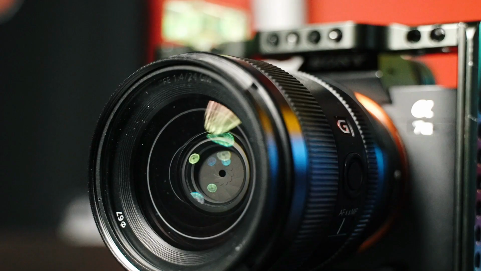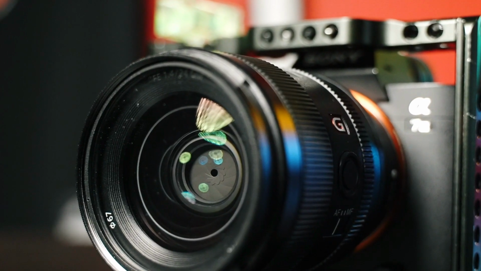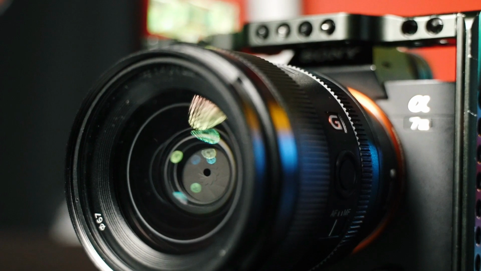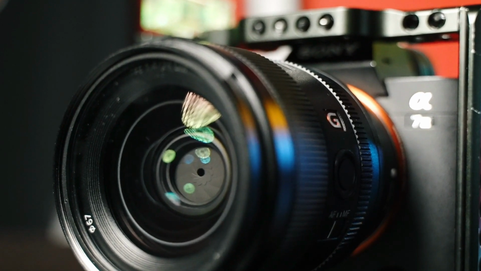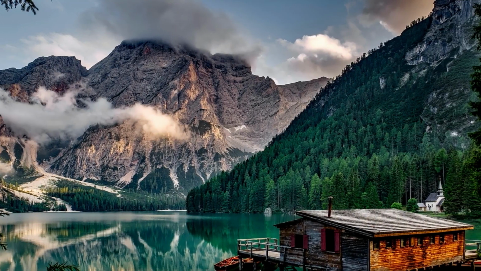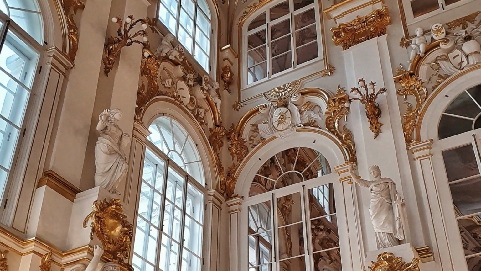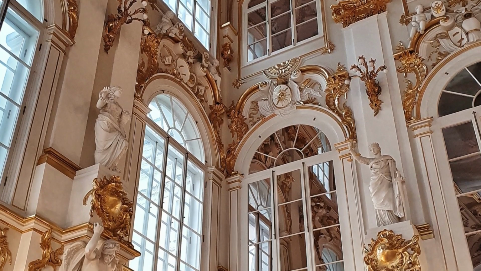On the other hand, when you use a narrow aperture, that is a large f-stop number, you have a deep depth of field, which means more of your photo will be in focus. This can be useful for landscapes or architecture, where you want everything in the photo to be sharp and clear.